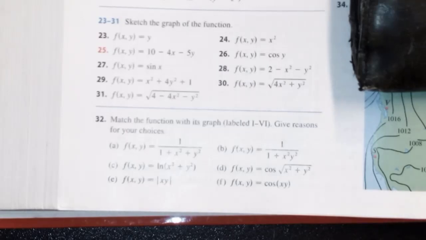I think that's the sort of eventual goal for visual intuition. That takes a long while to develop. It really does. And graphing these helps at the beginning.